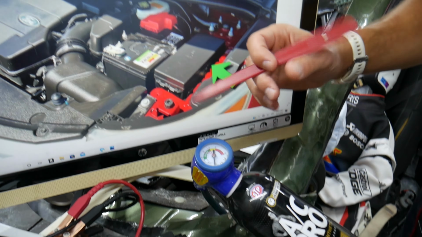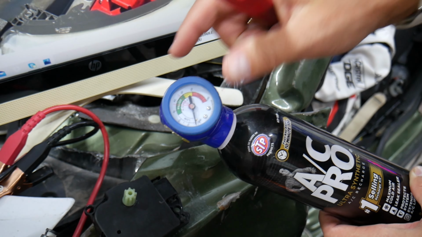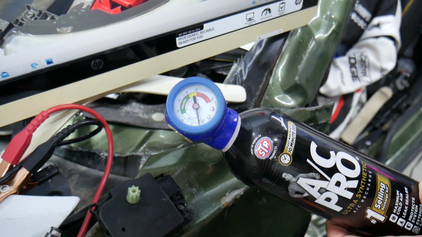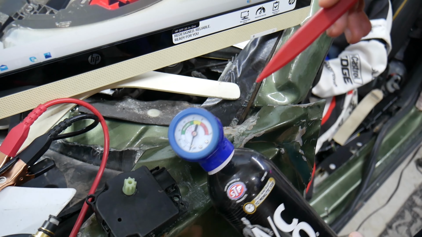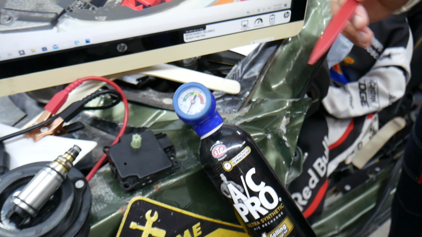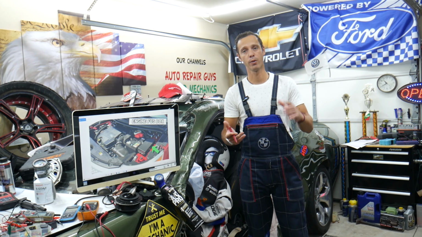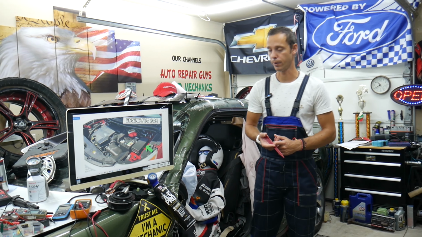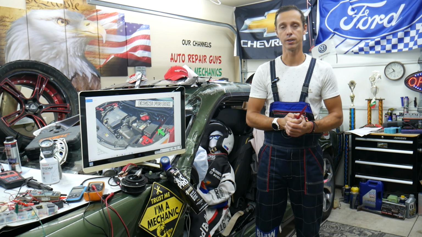Now, if you have refrigerant, that means that everything is good so far. If it's empty, you have a problem. You most likely have a leak. That leak can be caused by multiple things, like a leaking hose, condenser, this is the radiator in the front, evaporator, AC compressor. Multiple things can leak, gas gets around, AC pressure switch and things like that.